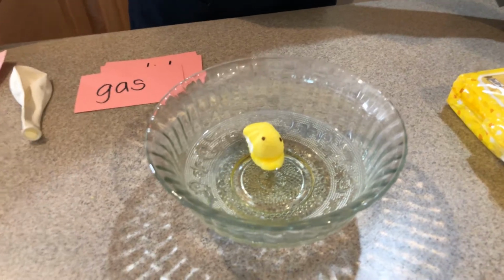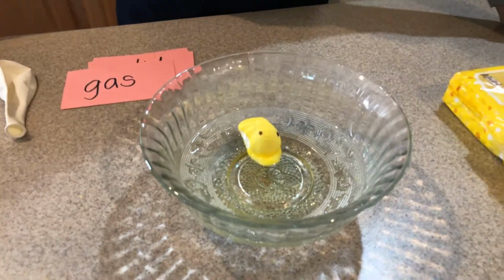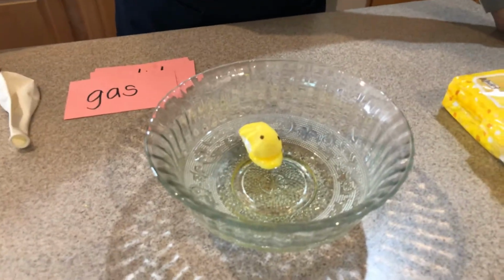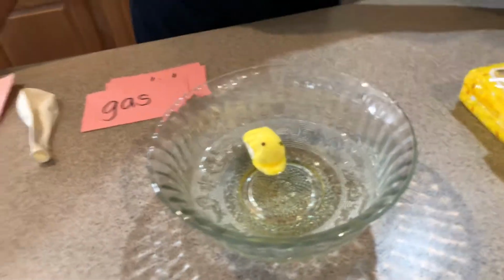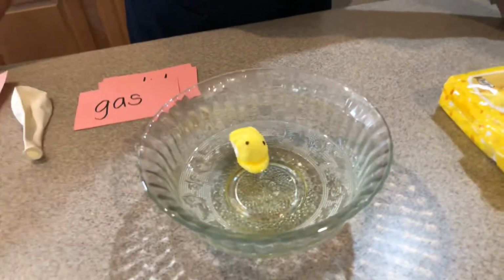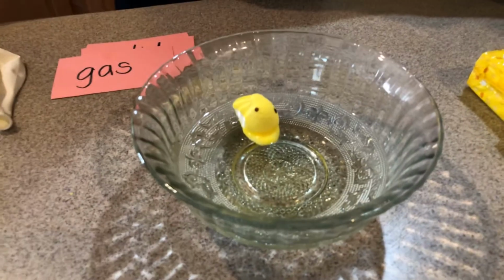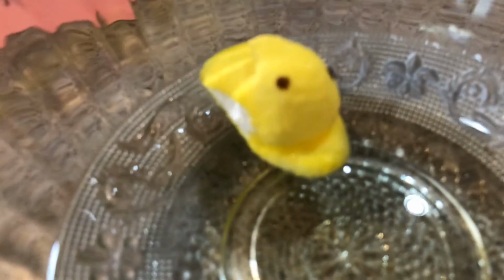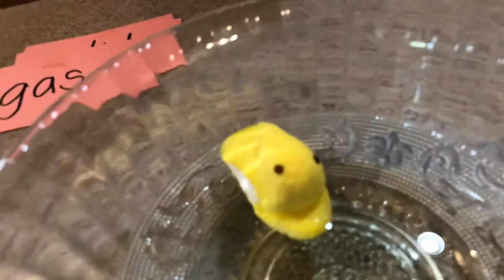Corn syrup, same thing. It's going to dissolve. So will the gelatin. But the air is what is going to be helping the peep to float. Something that has air in it will float. It will not sink down into the water. If I filled up my balloon and I tied it and I put it on top of the water, it would float too.